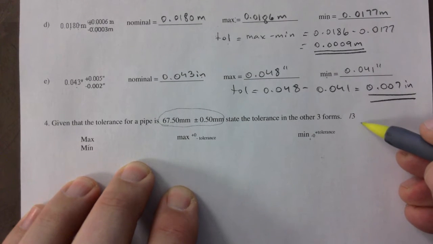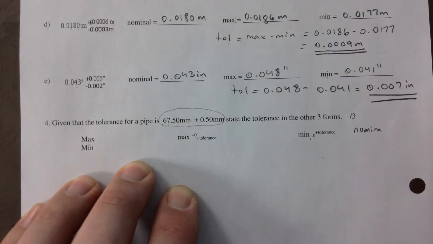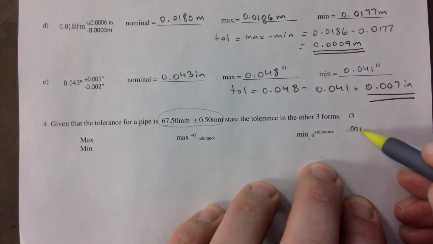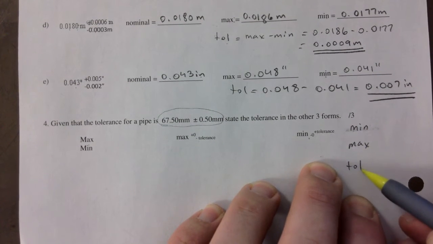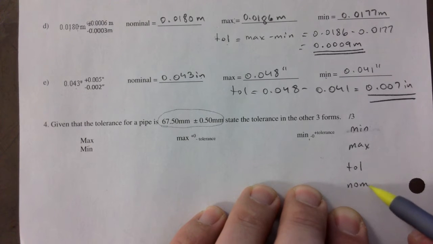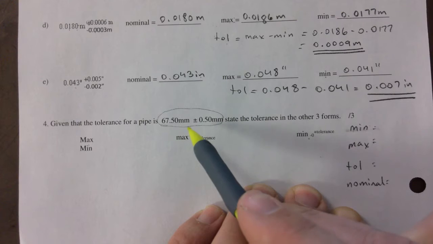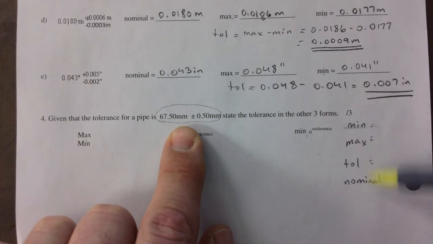I would say this. Do this for yourselves. Nominal. No, sorry, I thought I did, with you I did min, max. I'll stick with it. Min, max, tolerance, and nominal. I think that's how I did it. So you should be able to, whichever one you're given, extract these 4 from it.